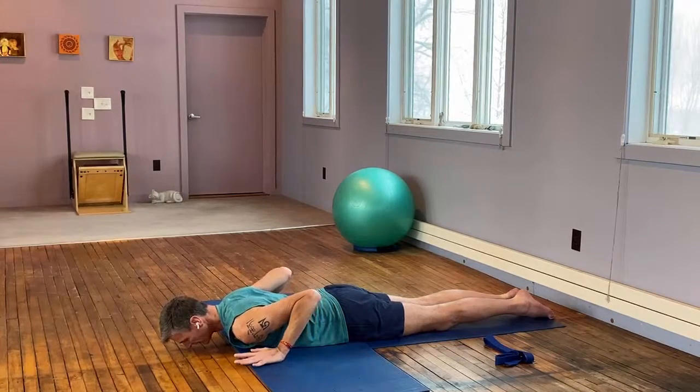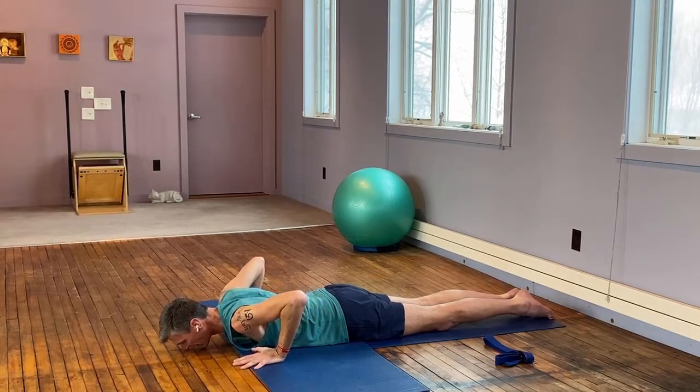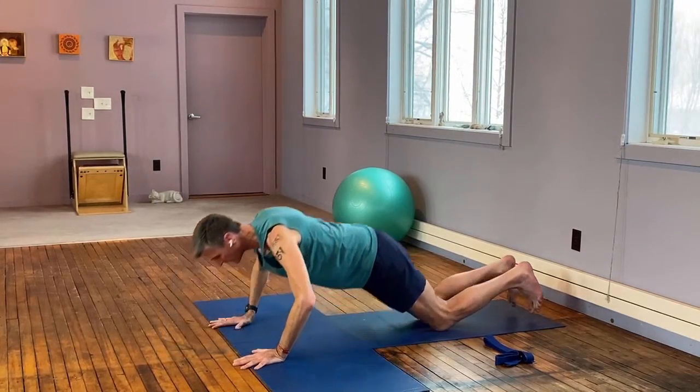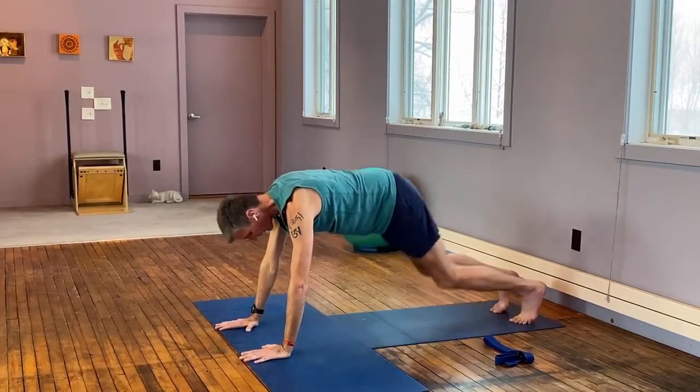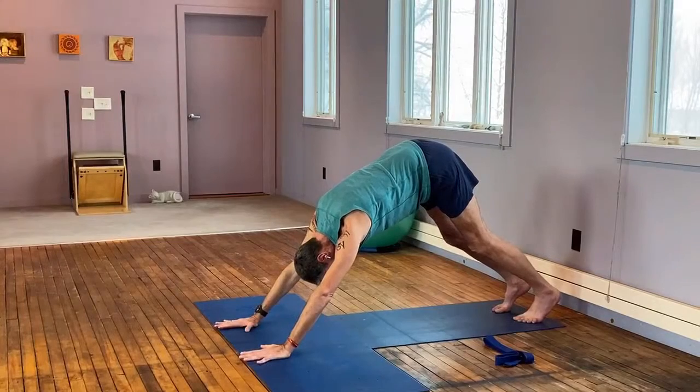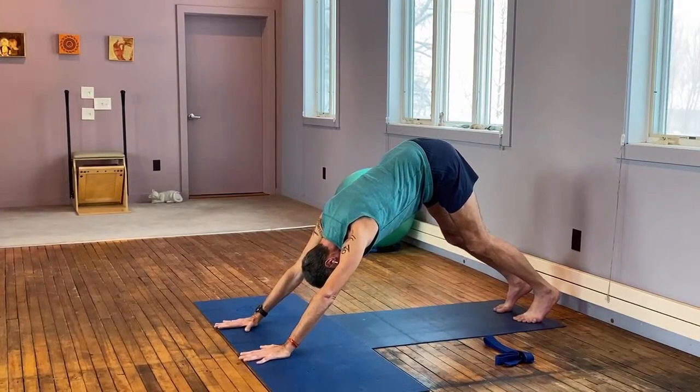replacing your hands, pushing up to hands and knees, back to downward dog. I haven't talked a lot about the breath the last few movements. Checking in with your breath.